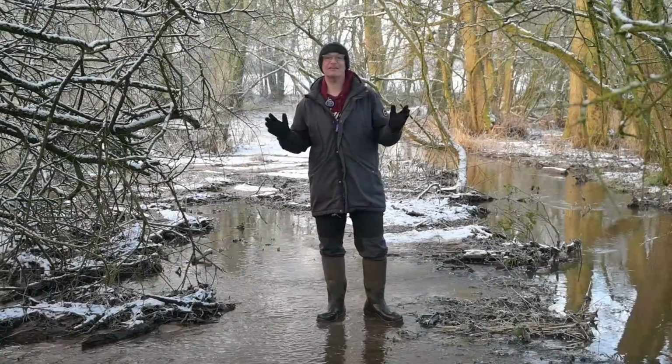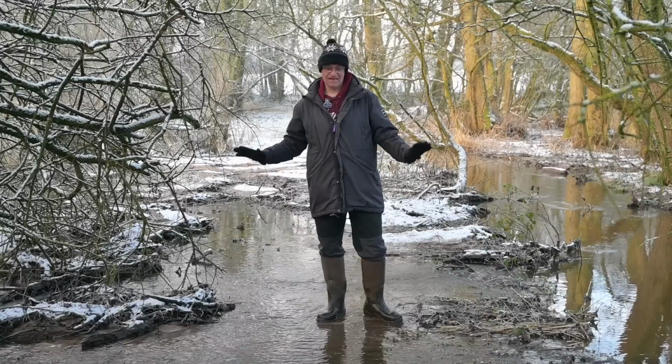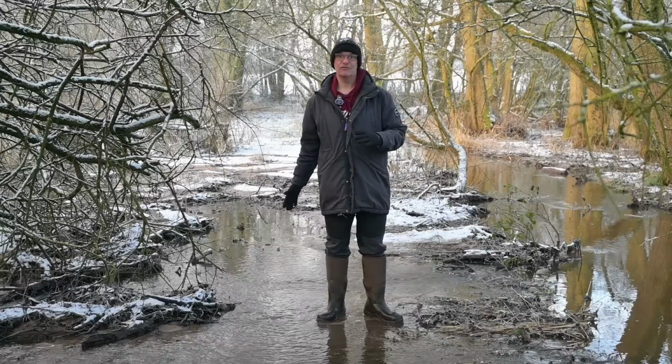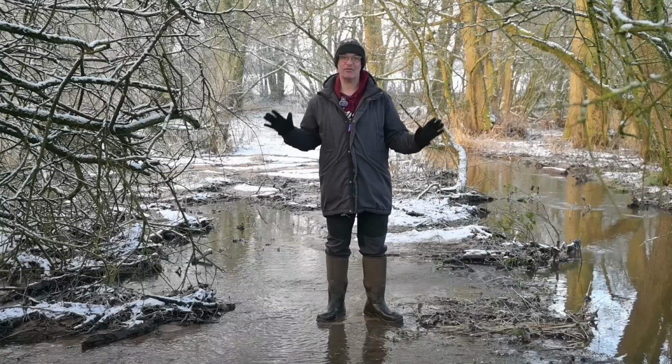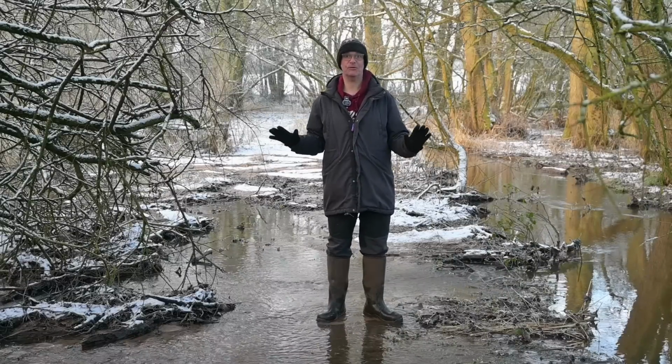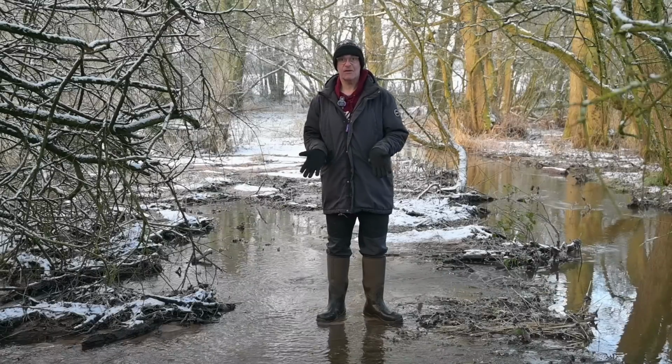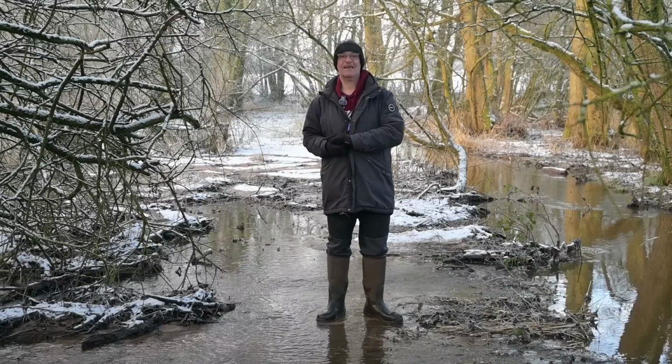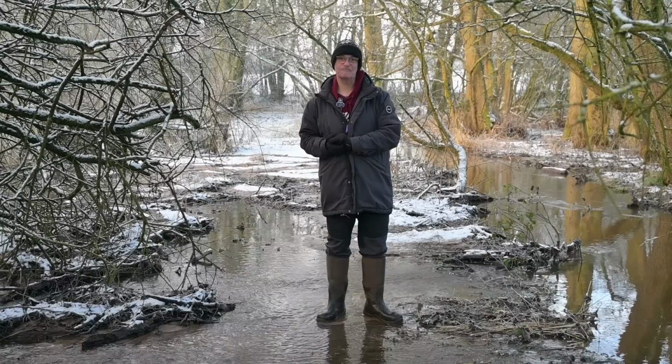After a bit of testing, it turns out that the ground here in this wet section where the stream has come across the path is actually still pretty firm underfoot. So I've made my way across and I can get a little bit deeper into the wood.